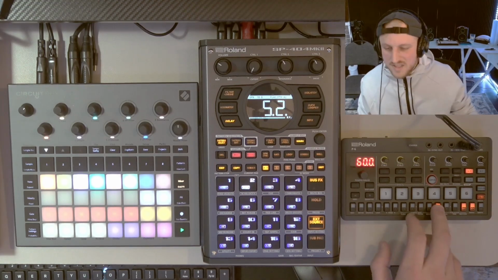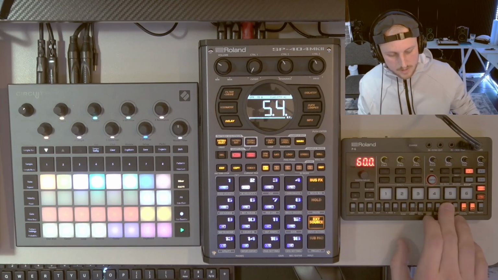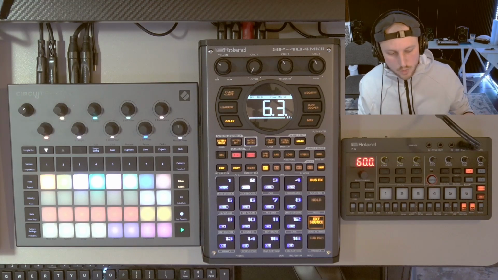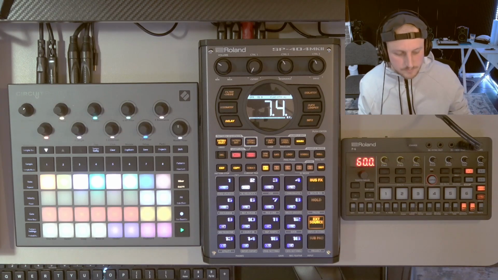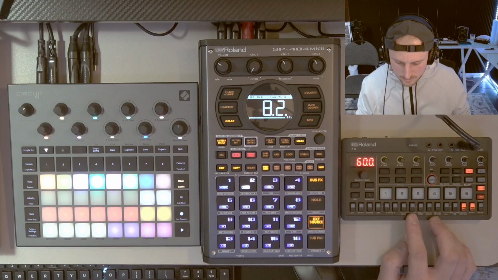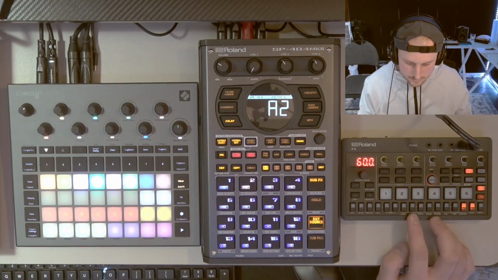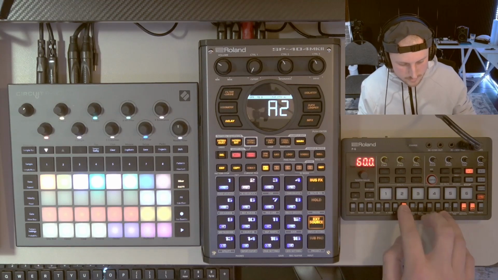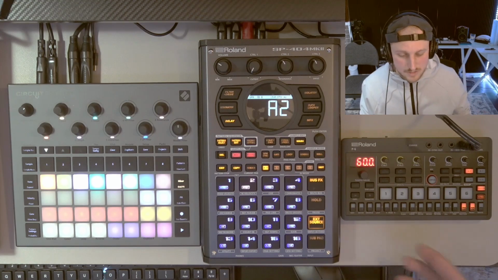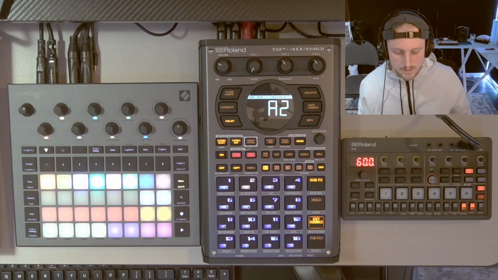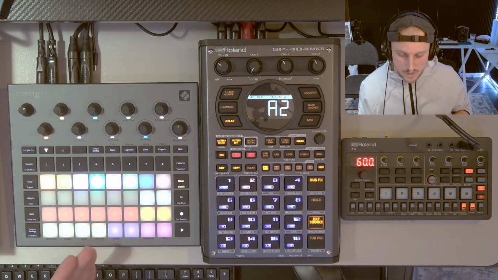I have the P-6, which I'm going to use for more like one-shot samples. I don't have anything loaded yet. I'm actually still working on this set. I want it to be kind of like 16 tracks long.